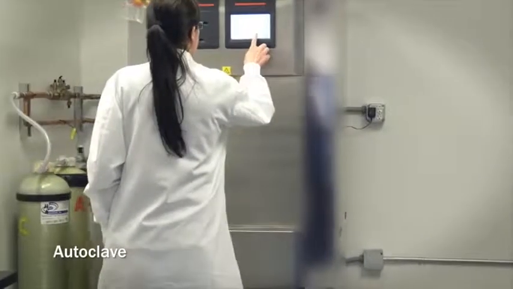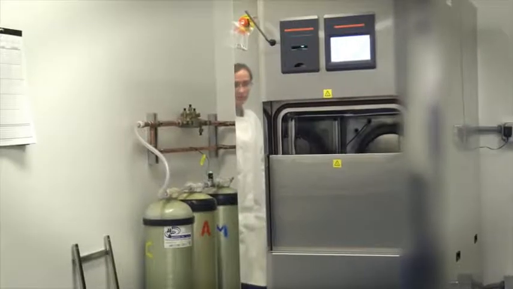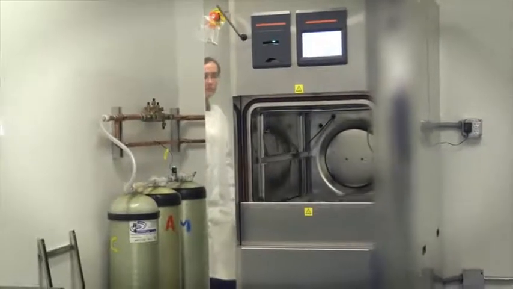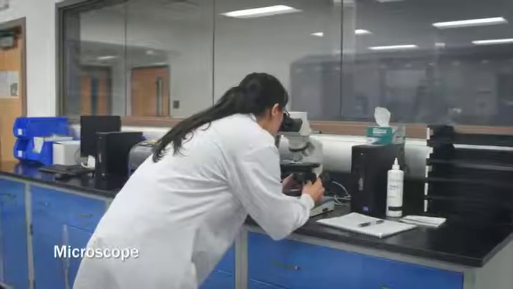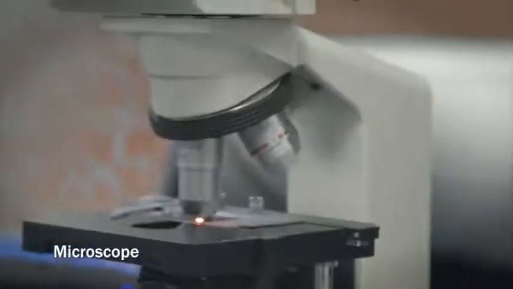The autoclave is a very important and unique instrument in every microbiology lab. What that does is it sterilizes the media used for testing microorganisms, as well as sterilizes product that has been tested. We also have a microscope in the microbiology lab which we use for identifying microorganisms that we may see or grow on some of our petri dishes.